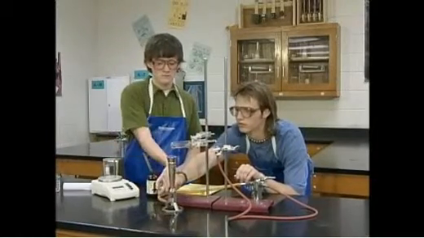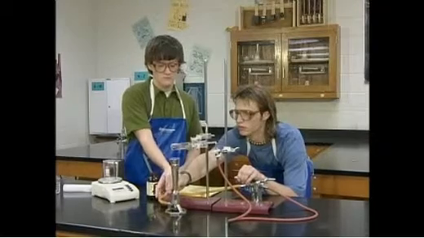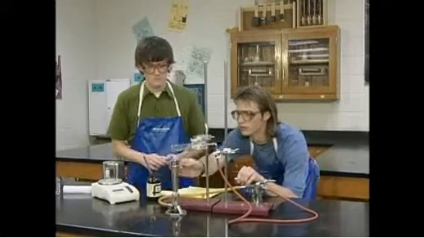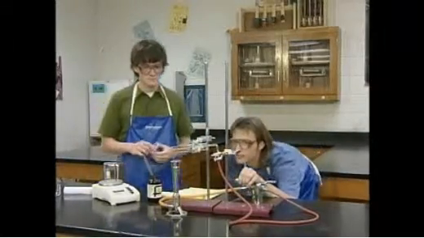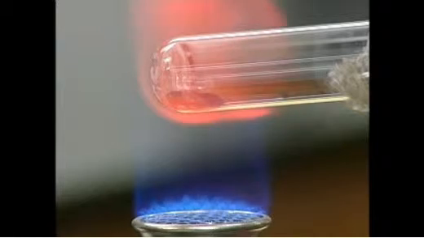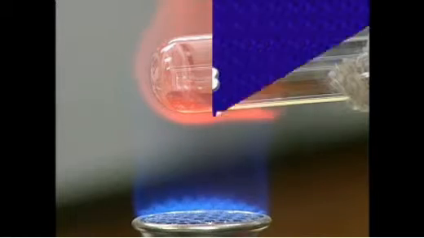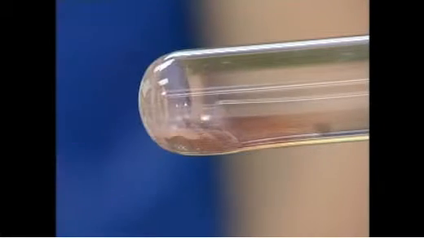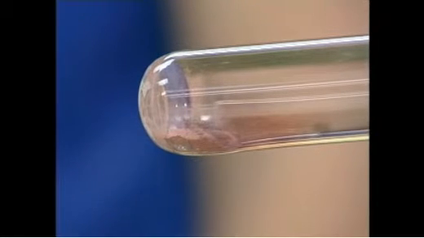The students carefully heat the copper oxide. Methane gas will react with the copper oxide to drive off the oxygen, which reacts with the methane gas to produce carbon dioxide and water. Only copper is left in the test tube.